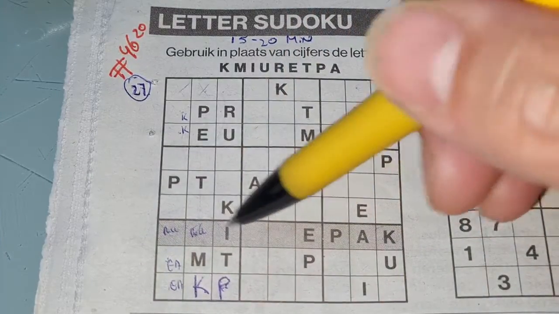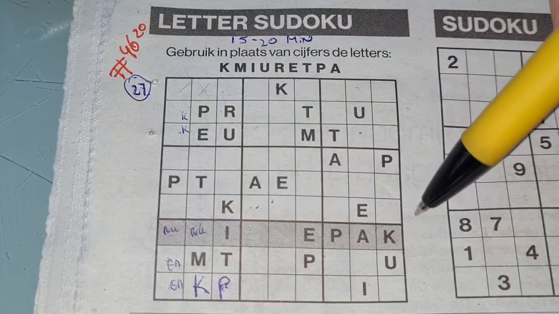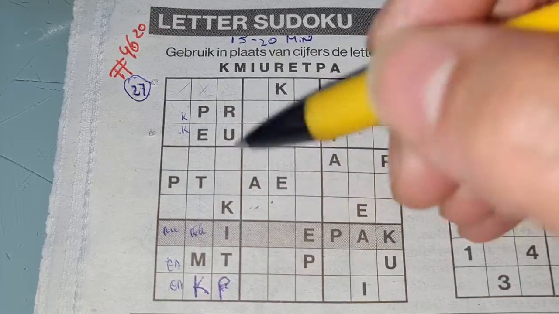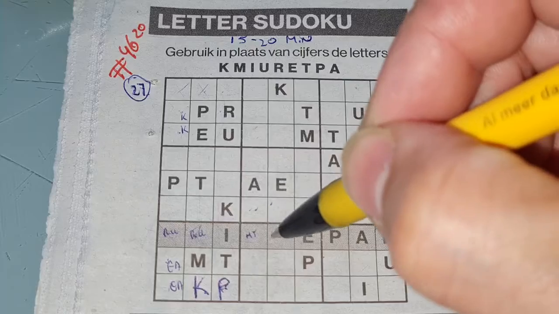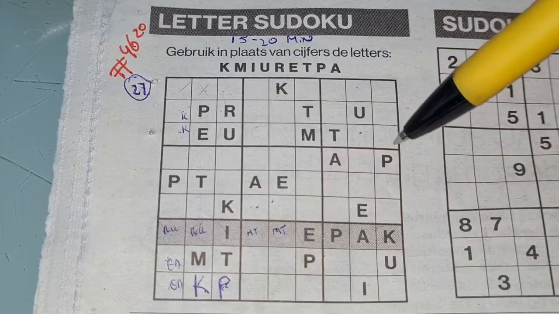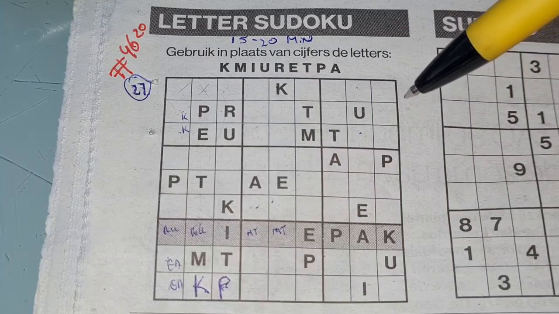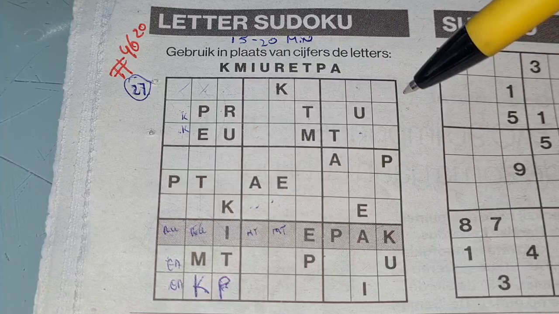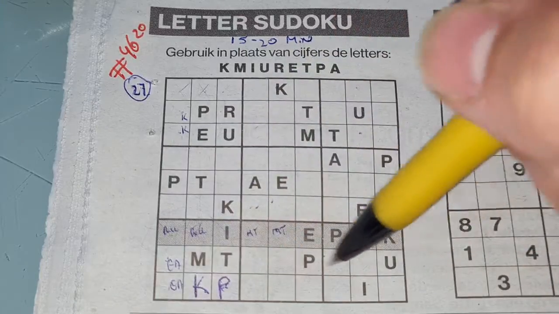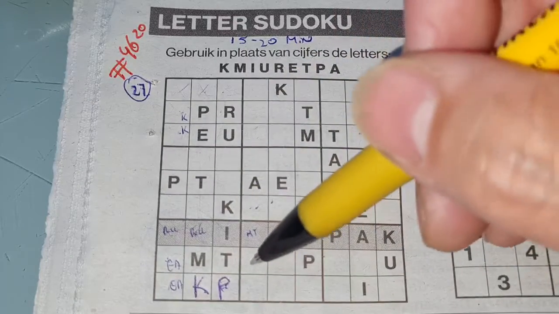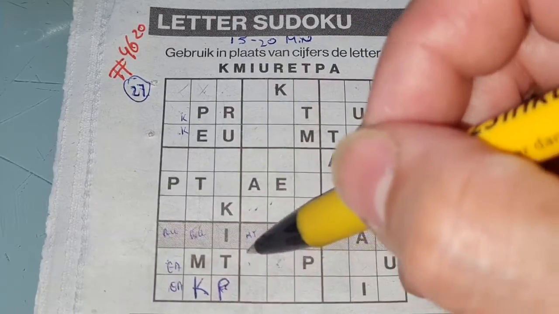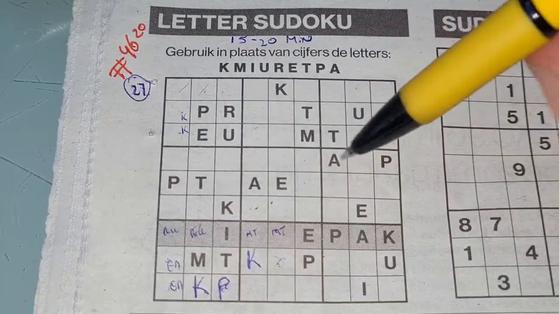Alright, so 2 missing letters now in this row. The M is missing, and the T is missing. M and T. I do not know in which box, so I mark those boxes. We have a K in this row and a K in the last row, so in the row between, the only 2 places left for the K are here or there. We see a K in the middle column, so no K there. K should be here. Alright.